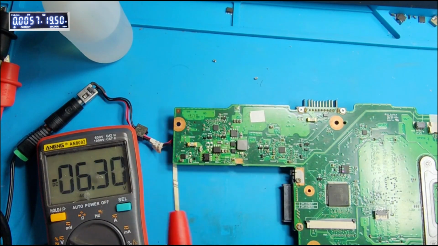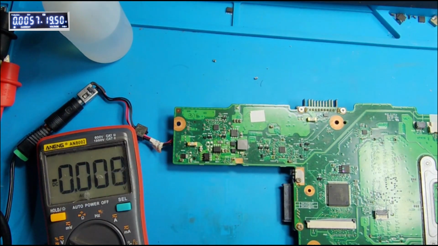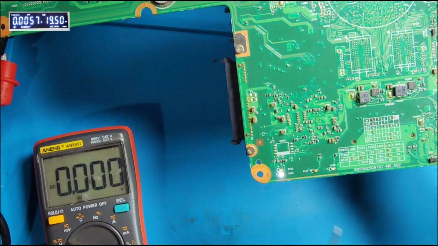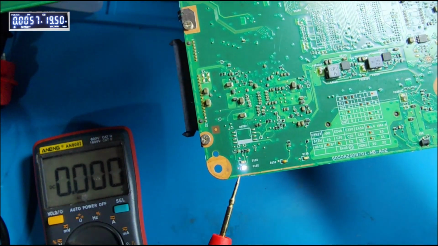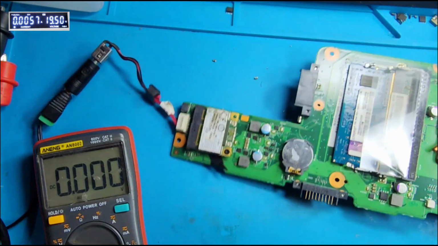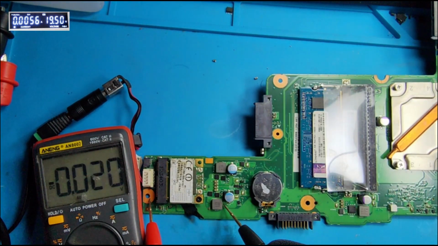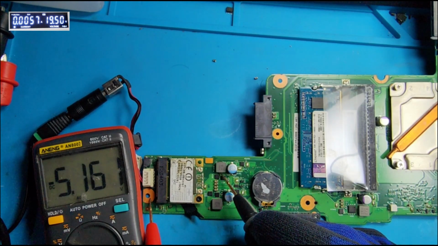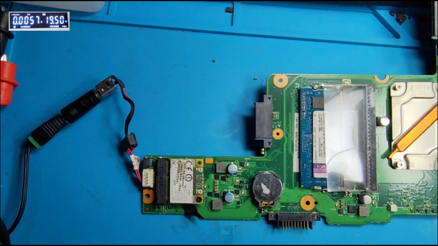Okay, so let me check whether we have any other voltages such as the standby voltages. So already you can see there's a light glowing on the edge of the motherboard. Okay, so it's a symptom that the adapter is plugged in. Okay, so here we have the standby coils. So let me check whether we have 5 volt and 3 volt. Yeah, we have 3.4 volt and 5.1 volt. It is also present. Okay, everything looks perfect.